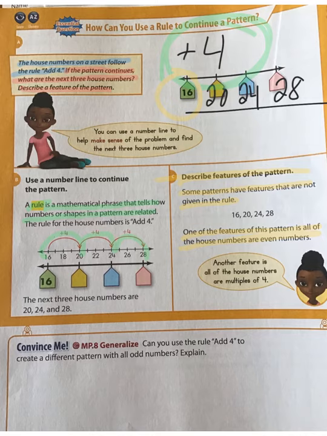So let's look at the bottom of the page where it says convince me. Can you use the rule add 4 to create a different pattern with all odd numbers? Explain. Well, yes, you can, because if you start with an odd number and then you add 4, all of the numbers are going to be odd. So for example, let's just use 1. Let's start with the number 1.